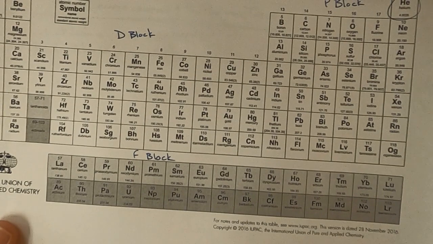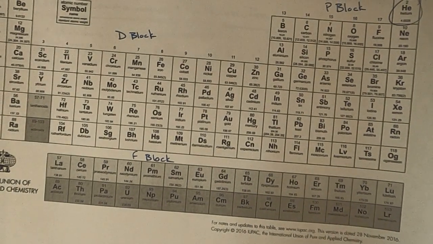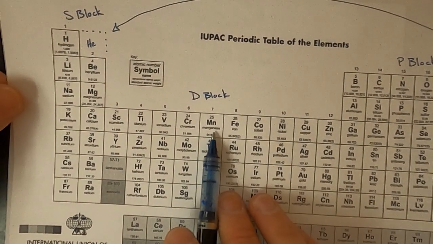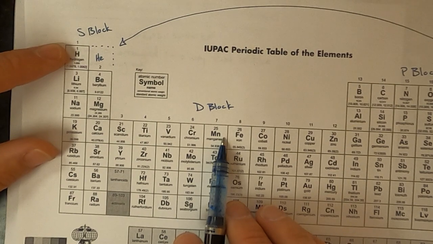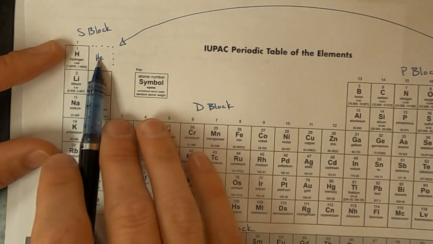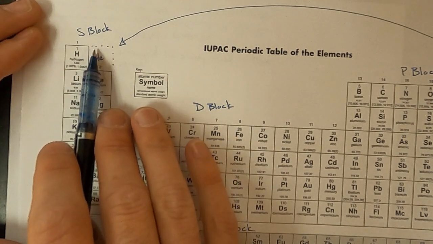And the reason that this is going to end up being like a substitute for an Aufbau diagram is that, let's say for our manganese, we can start at the beginning at hydrogen and think of each of these blocks as being electrons that get placed into a certain sublevel.